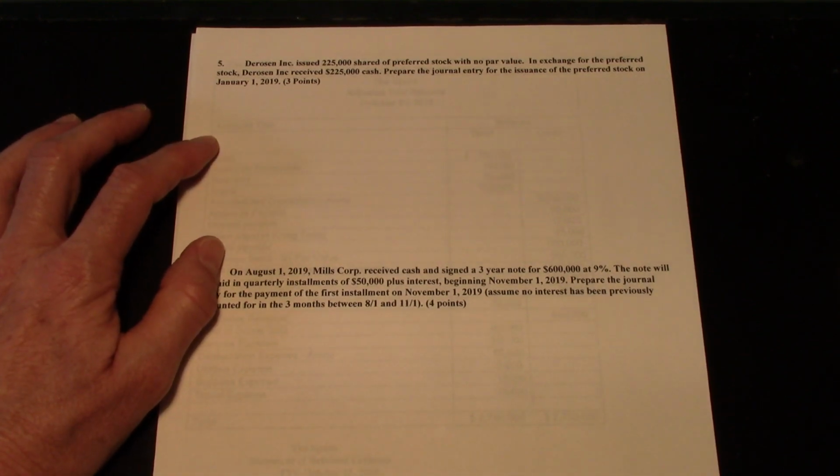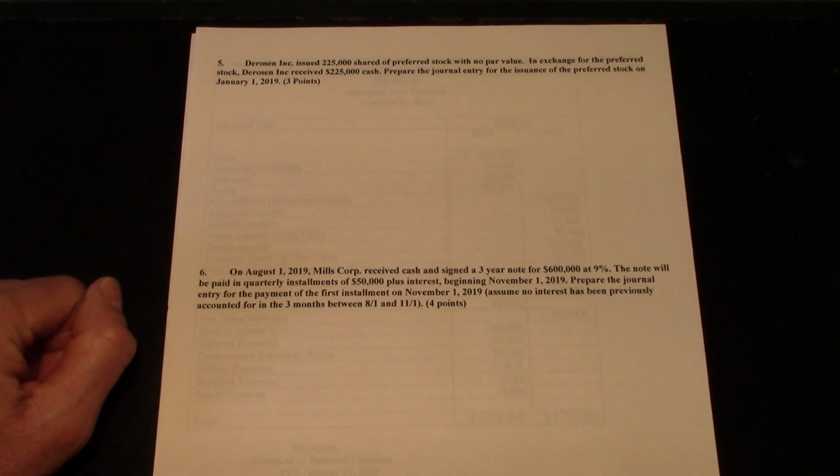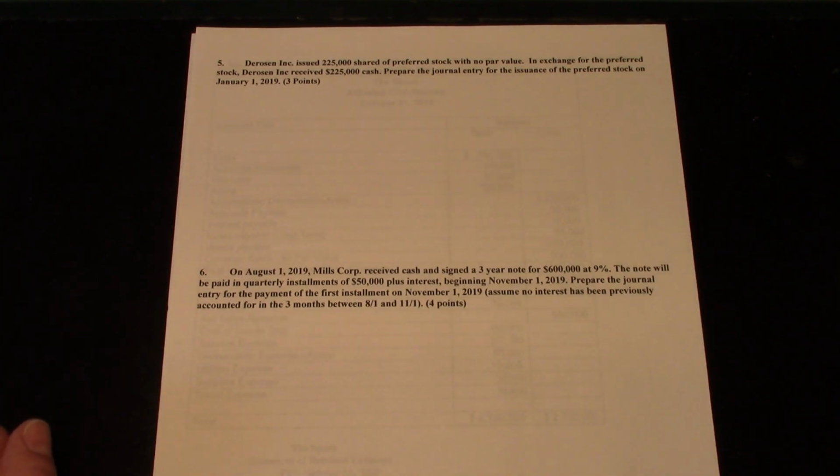Still working on practice exam 6. Here we are on questions 5 and 6. A few more journal entries, then on to the big balance sheet question.